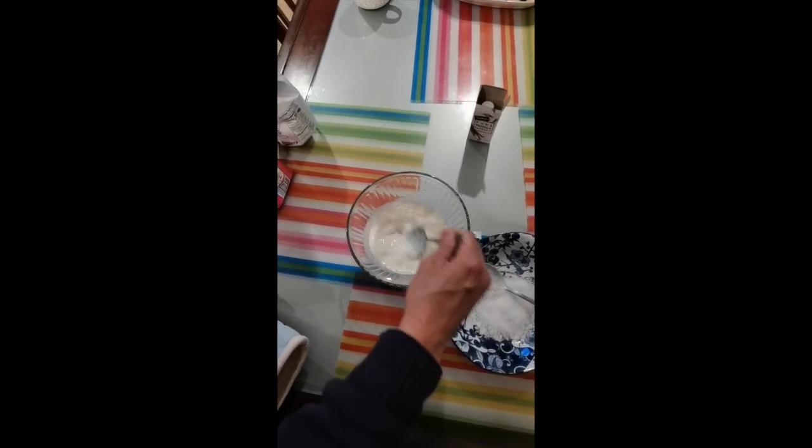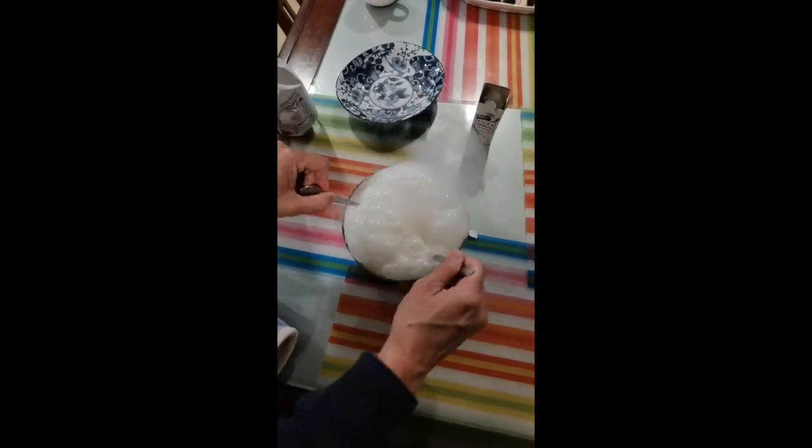Pour the dry ice in and continue to mix. Once the bubbles are gone, you have dry ice cream.